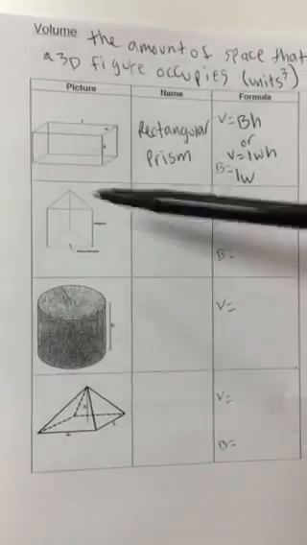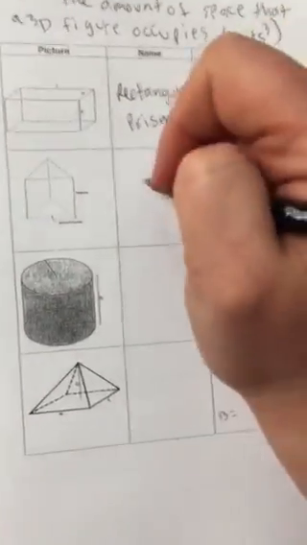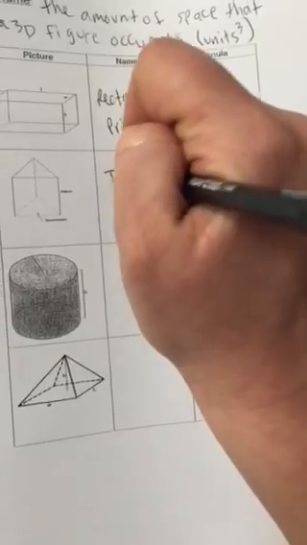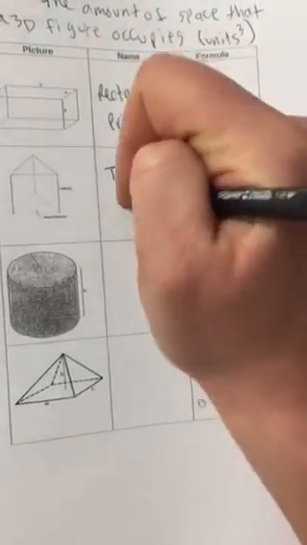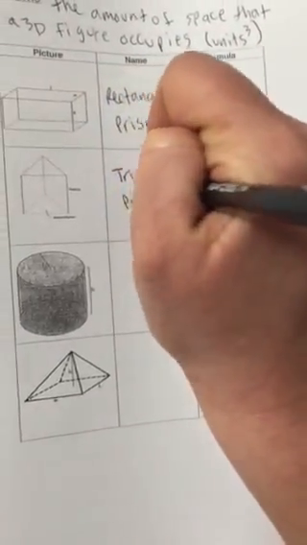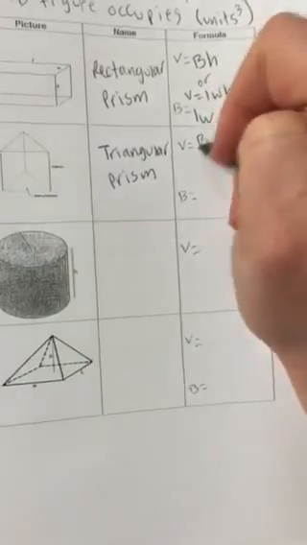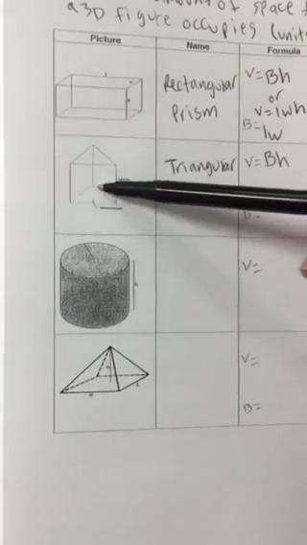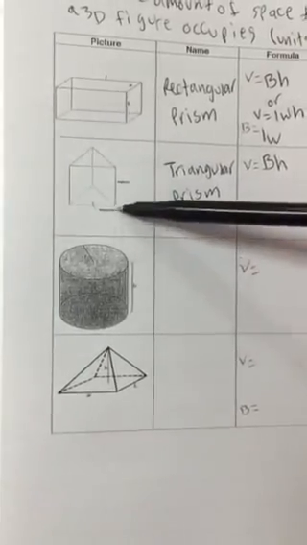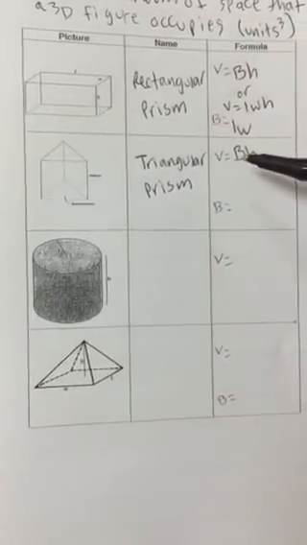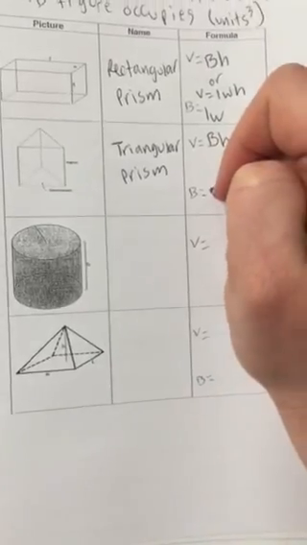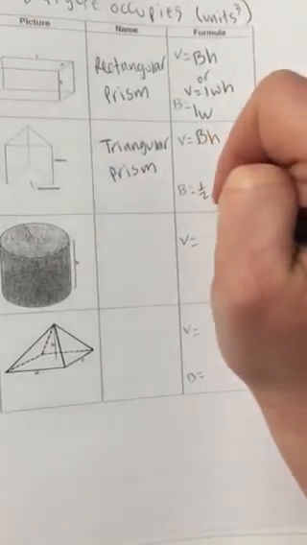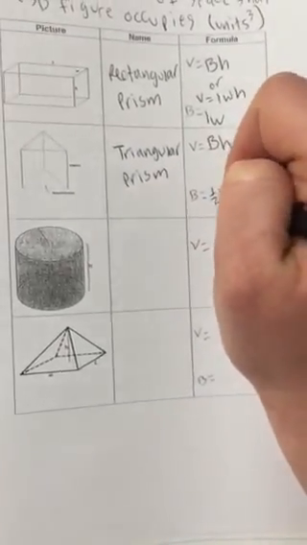So moving on, here we have a triangular prism. So similar to the rectangular prism, the formula for volume is also the base area times the height. So this big B stands for base area. So in this case, the base is a triangle. So to find that base area, you're going to find the area of the triangle, which is 1/2 little b times h.